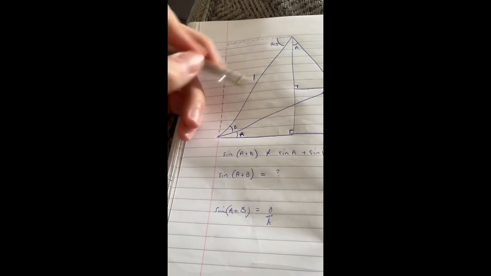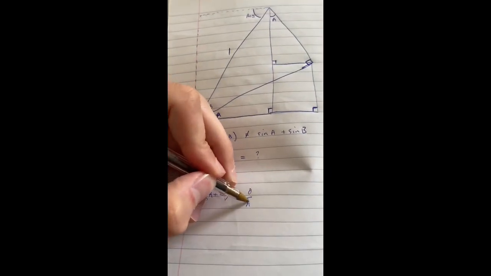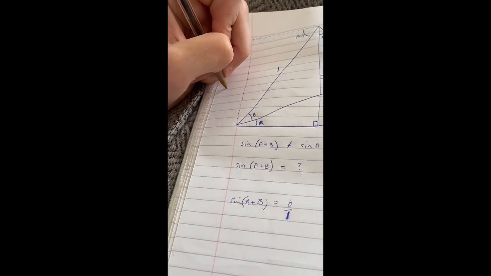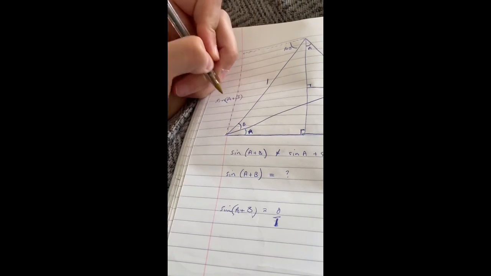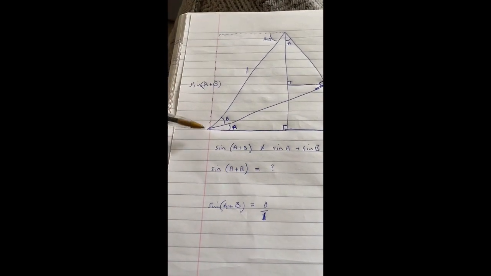And if the hypotenuse is 1, then the opposite side must be equal to sine A plus B.